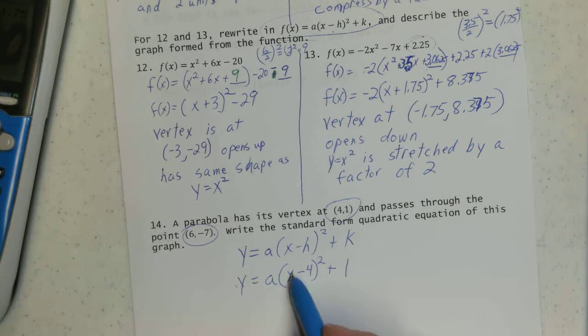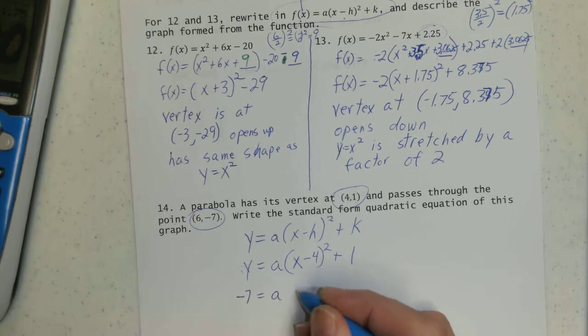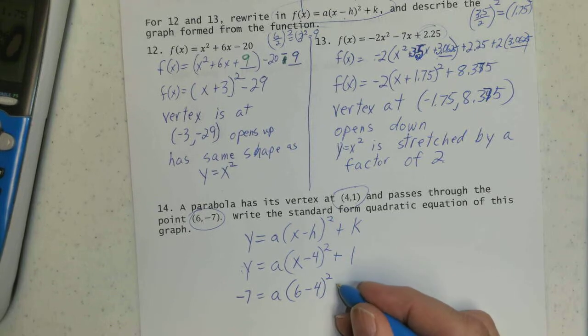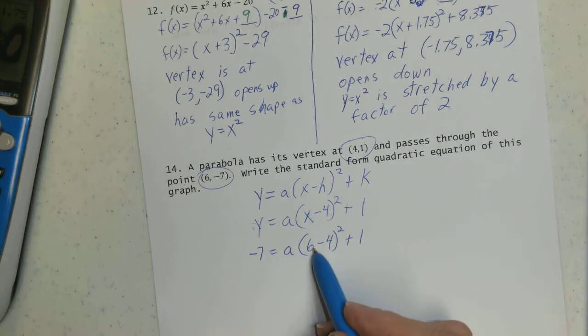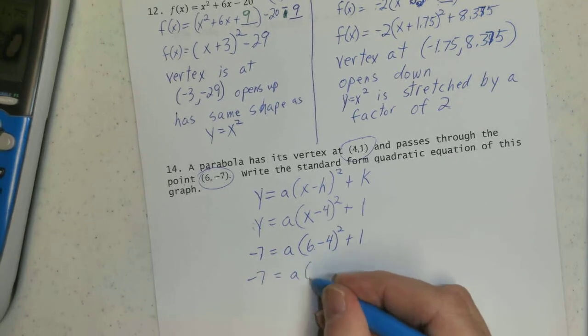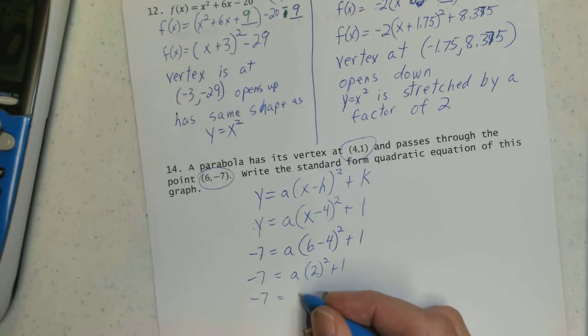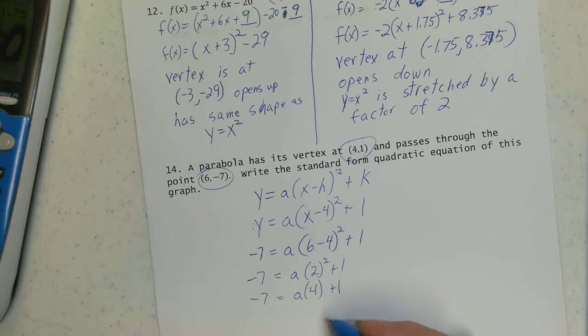(6, negative 7) is a solution for the equation. So I'll put negative 7 for y, 6 for x, plus 1 there. So I'll put the 6 in for x and the negative 7 in for y, and solve for a. That's what we're doing now. 6 minus 4 is 2 squared, plus 1. Negative 7 equals a times 4 plus 1.